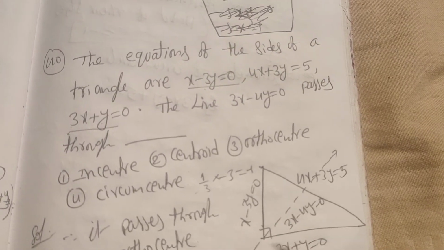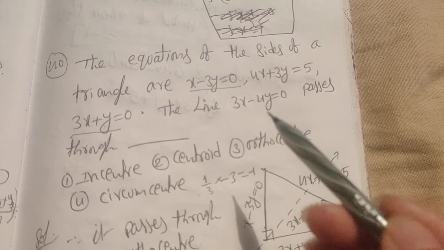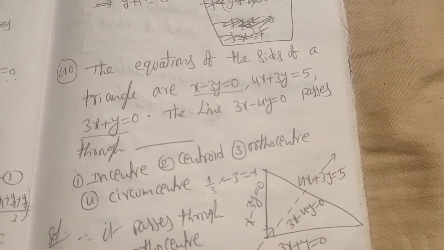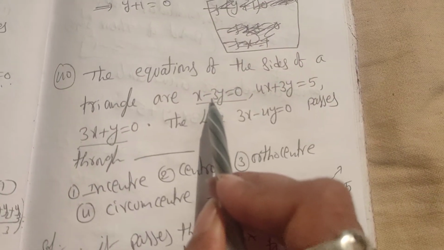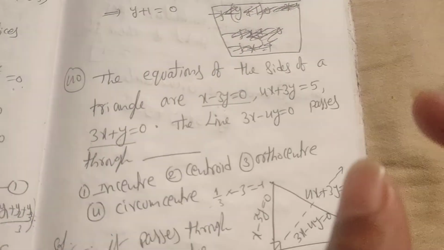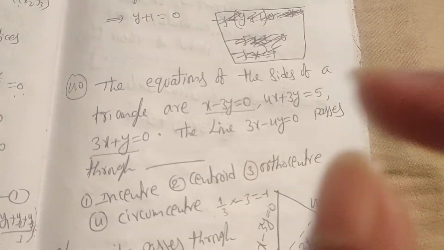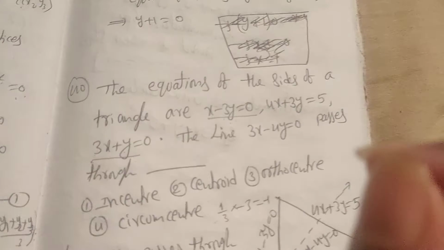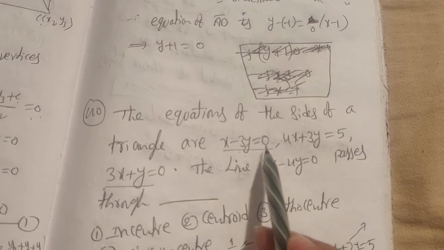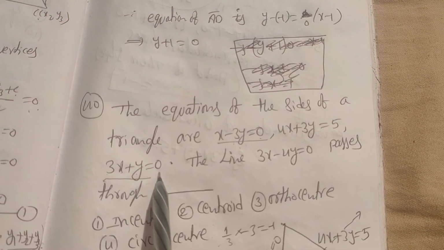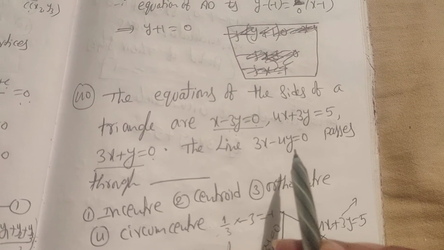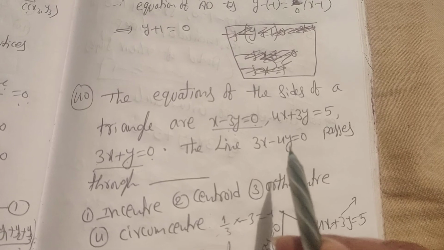But it is a right angle triangle, so they gave the line 3x minus 4y is equal to 0 passes through. Always remember, a line equation which doesn't have a constant term, that is, in the form ax plus by plus c, where c is the constant. If it is only in the form ax plus by is equal to 0, it is always passing through the origin. That means here x minus 3y is equal to 0 passes through the origin, and 3x plus y is equal to 0 also passes through the origin. This one is not passing through the origin. Here one more line, 3x minus 4y is equal to 0, is also passing through the origin.